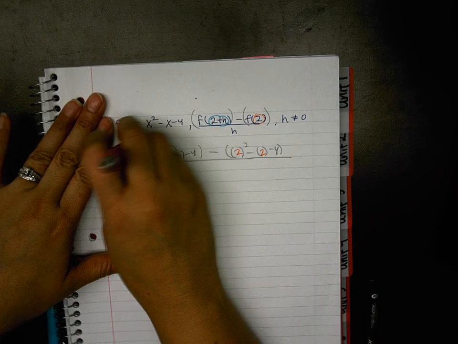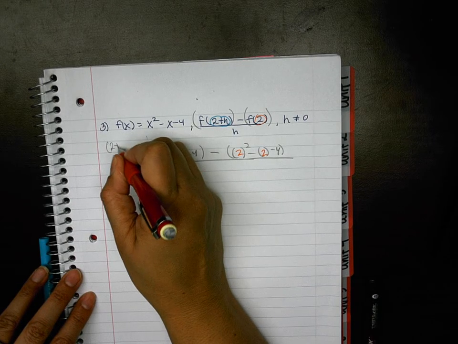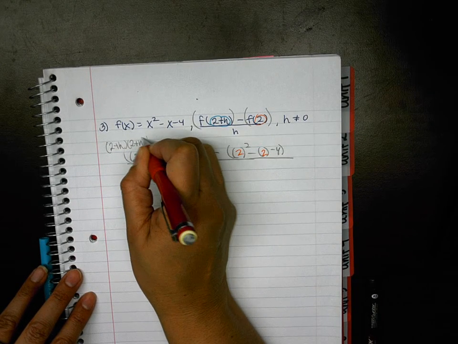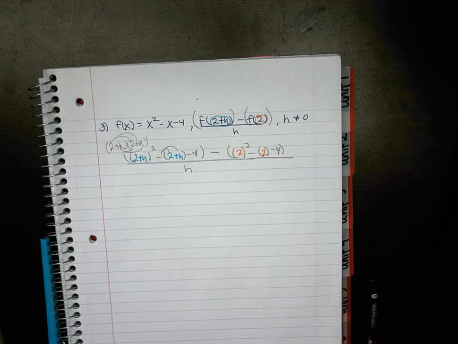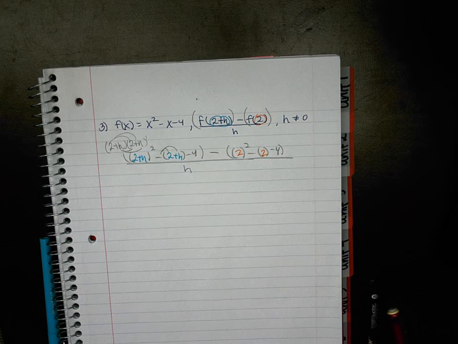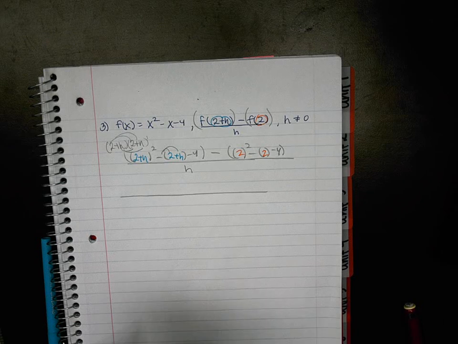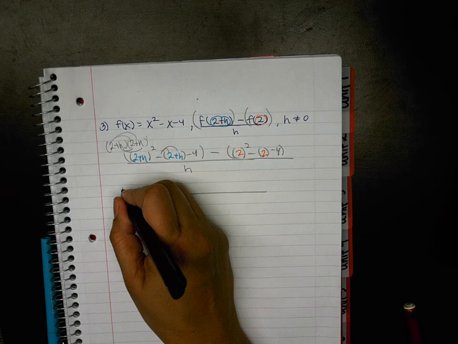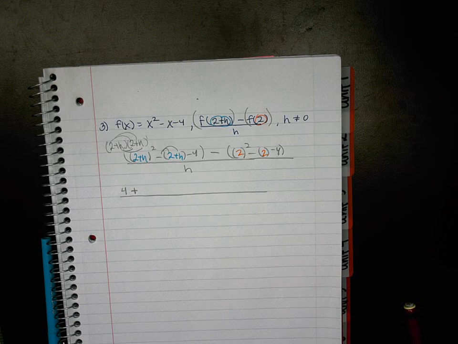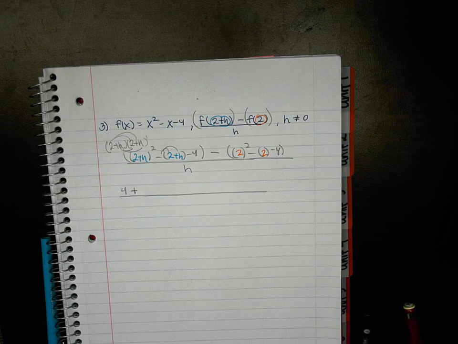I'm going to write it up here, 2 plus h, for you visual people to double distribute. Do that now on the next line. Can any of you do that all in one step in your head? 4 plus 2h plus 2h would be 4h plus h squared.